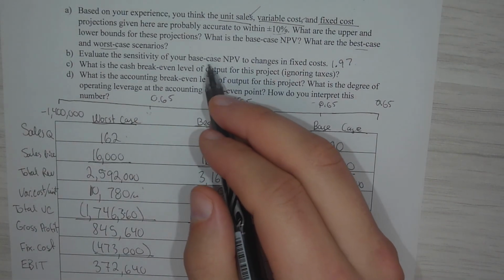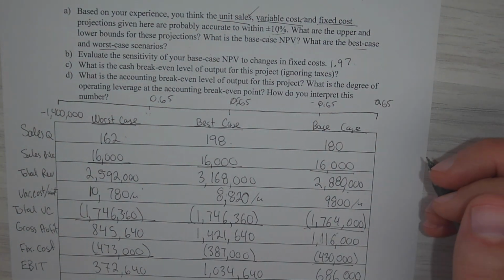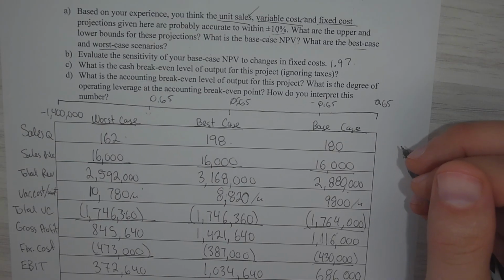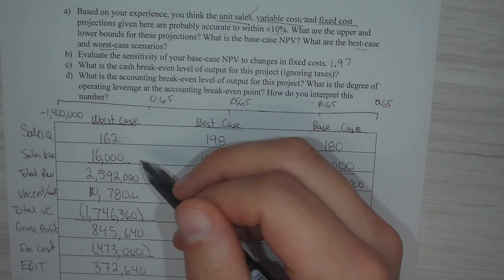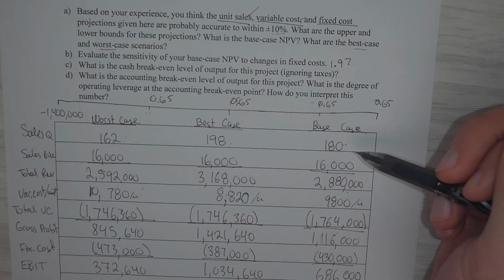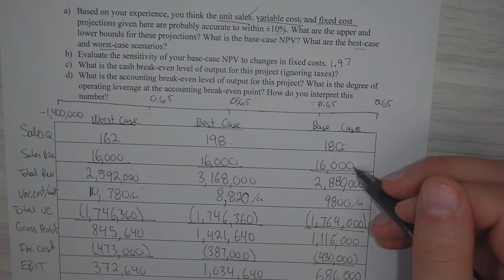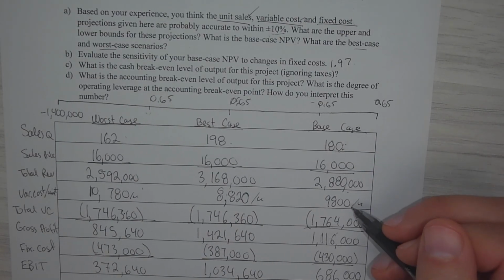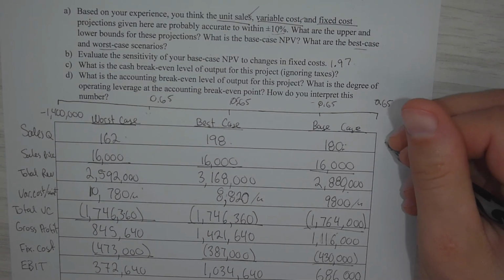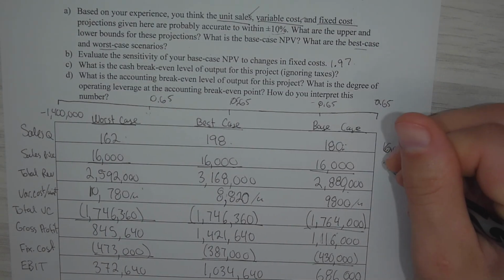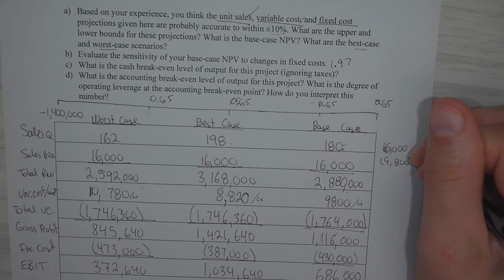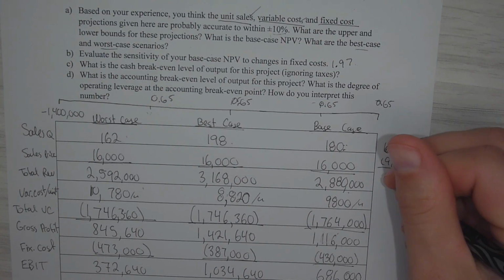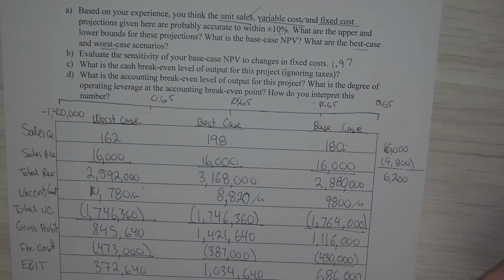So we'll start with the break-even for cash level. Well, we need to pay off anything that we produce. We'll do it beside our base case. Anything that we produce, well, we get $16,000, but we always have to pay $9,800. So 16,000 minus 9,800 means every one that we produce and sell, we get $6,200 to put towards the rest of our expenses. Because you have to pay your variable first. If we didn't make the sale, we wouldn't have a variable cost. If we do make the sale, we have the variable cost.